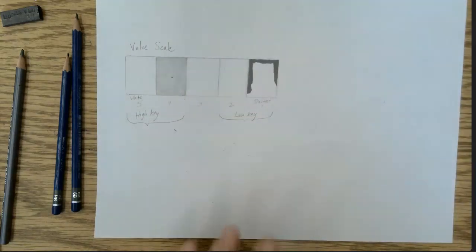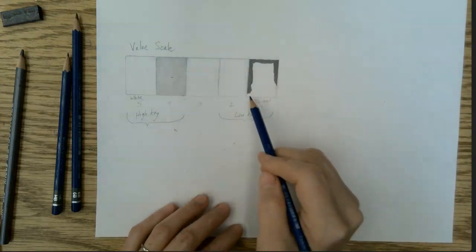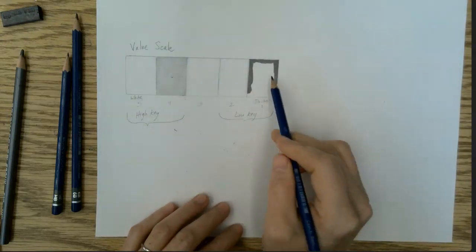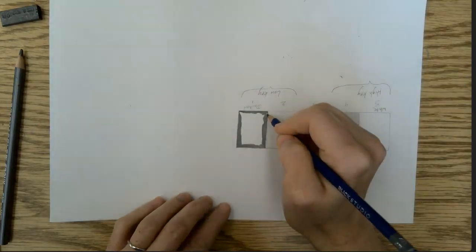All right, I'm going to take this off camera. I'm going to use that same technique I did over here, doing all my edges first and then shading in. So I'm just finishing up my edges.